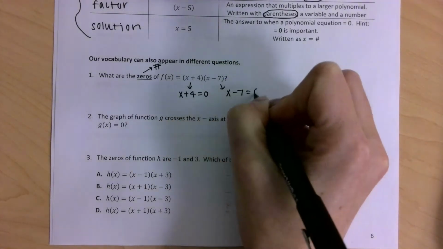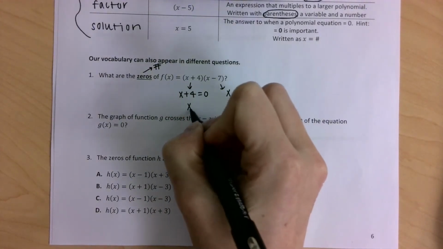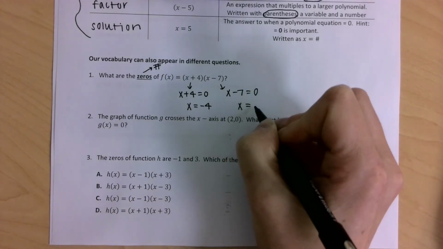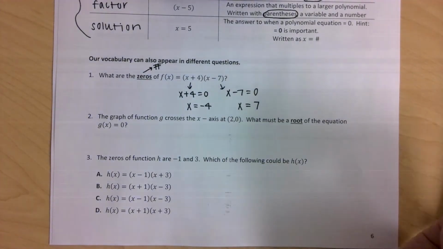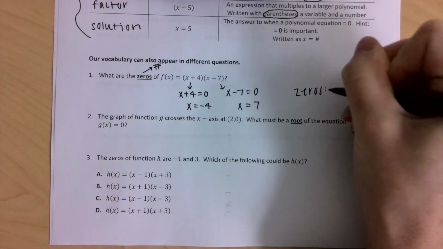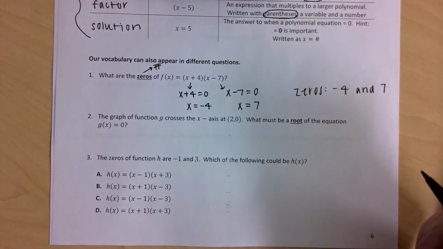This is my zero product property. To move the positive 4 over, I will subtract. And to move the negative 7 over, I will add. So my zeros for this problem would be negative 4 and 7.